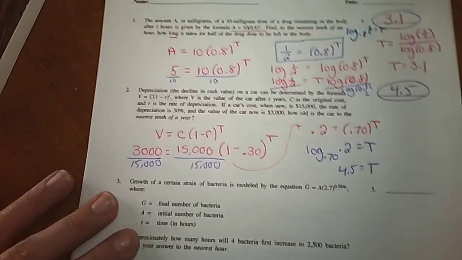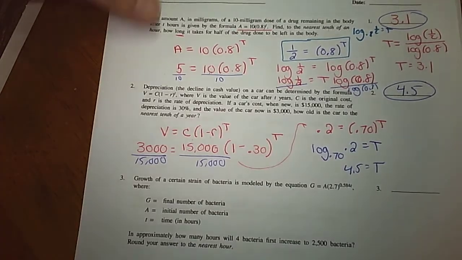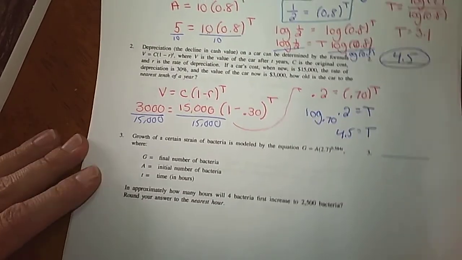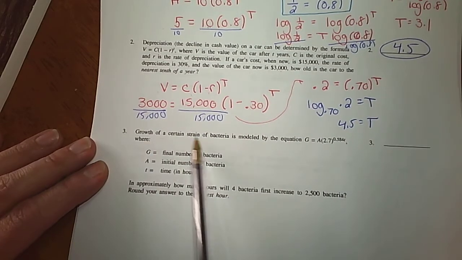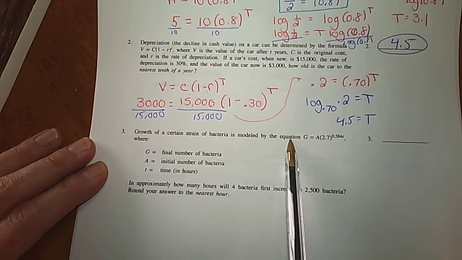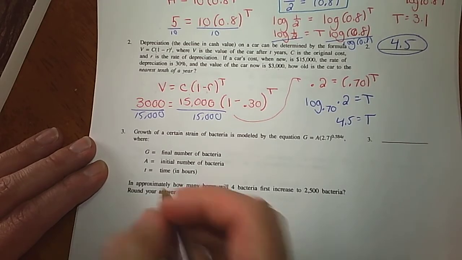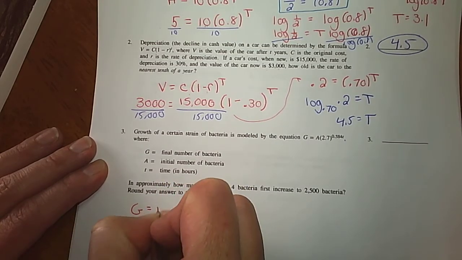All right, that's the first two. And again, from what I looked at, what you guys submitted, a lot of you got that right. Okay, now number 3. Growth of a certain strain of bacteria is modeled by that equation. Now this was the most missed question when I looked at the sheet, and we're going to talk about why.